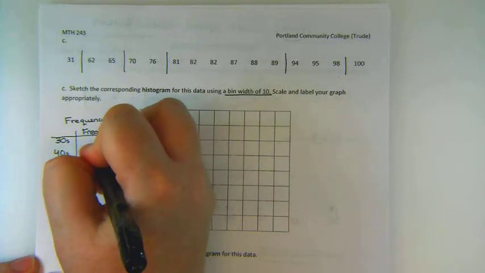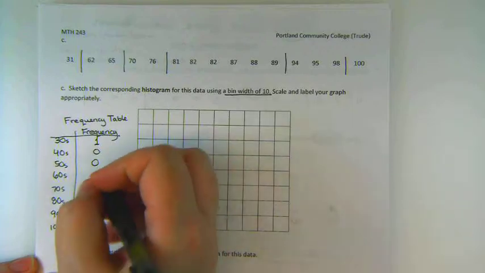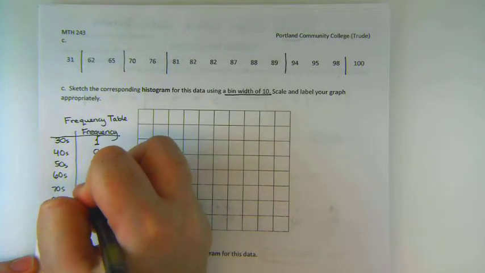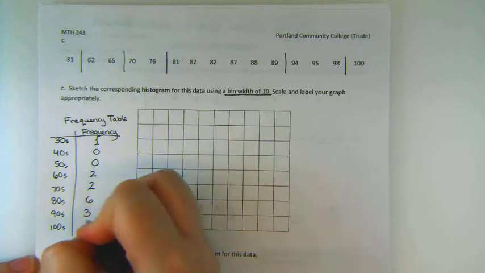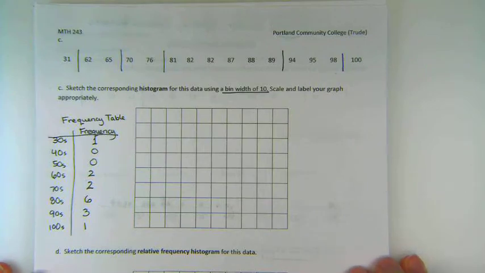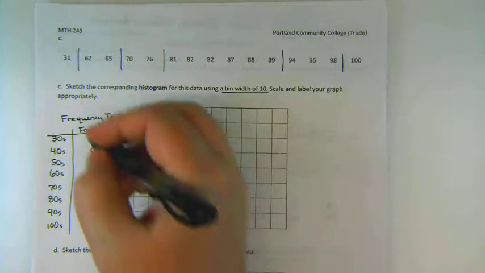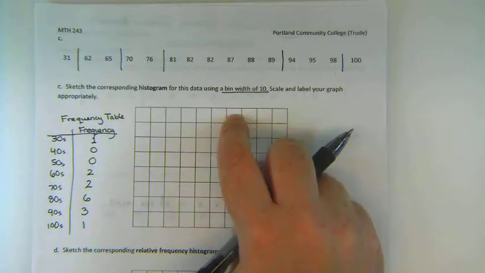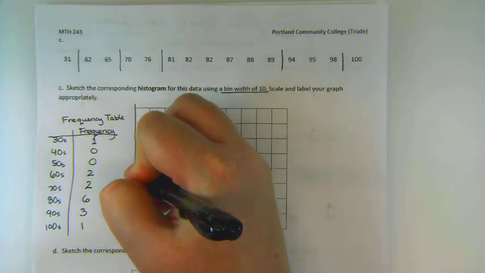So the fact that we have one value in the 30s, none in the 40s, none in the 50s, 60s we had 2 values, 70s we had 2 values, 80s we had 6 values, 90s we had 3, 100s we had 1. So we want to use these frequencies to help make what looks like a bar chart. And then we create these bars for each grouping of tens, and the height of the bar is determined by this frequency. So with our histogram, we're going to create x and y axes like we do in algebra.